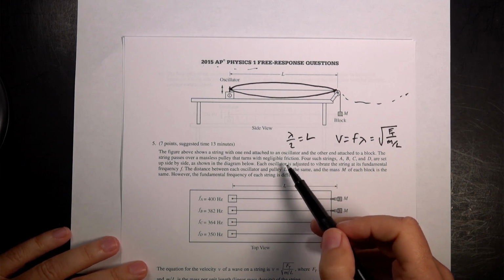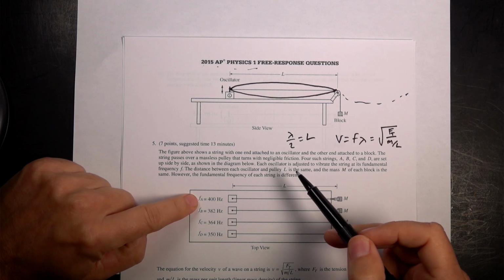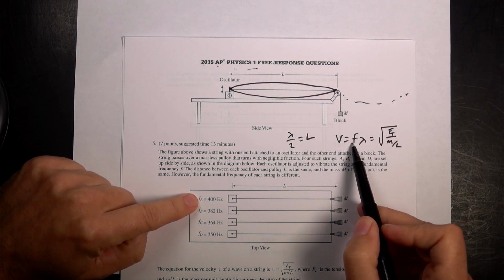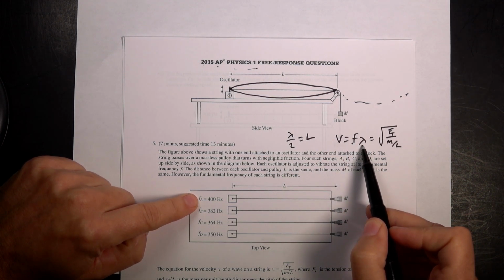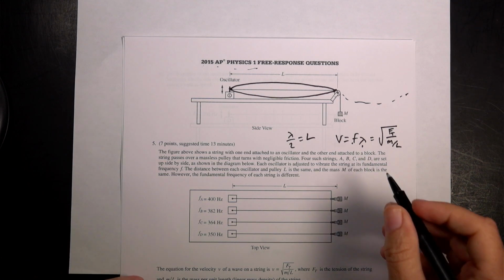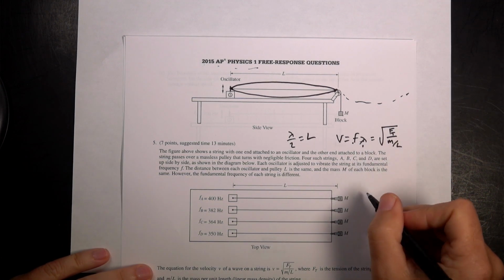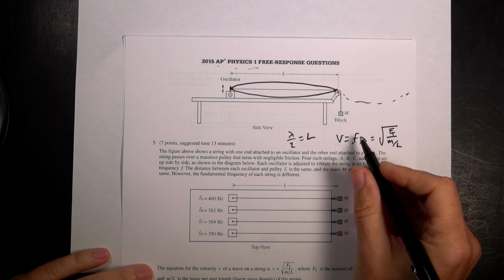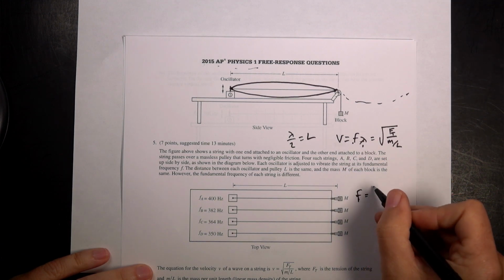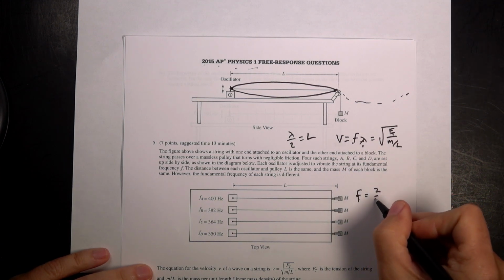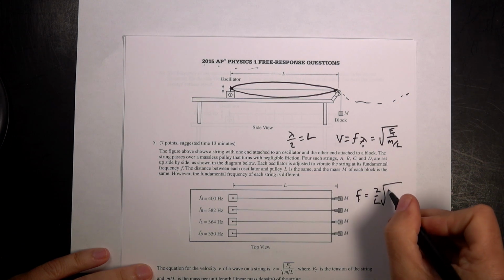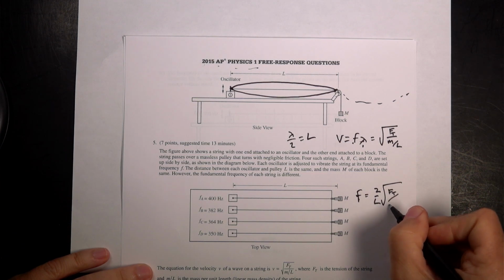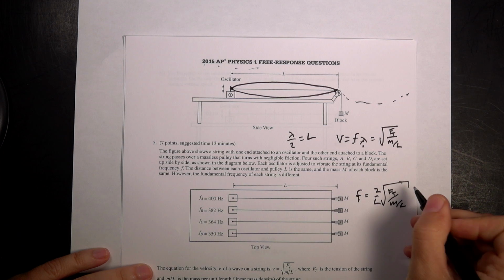I'm going to put in for lambda, and solve for F. F equals 1 over lambda, which is going to be 2 over L, times the square root of Ft over m over L. I don't like writing that improper fraction.